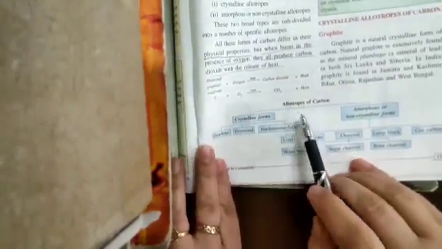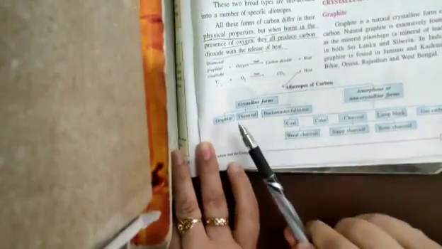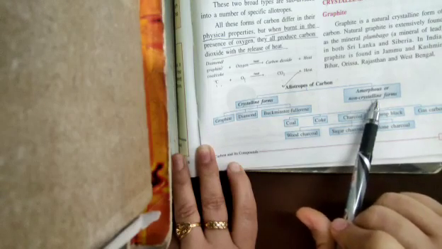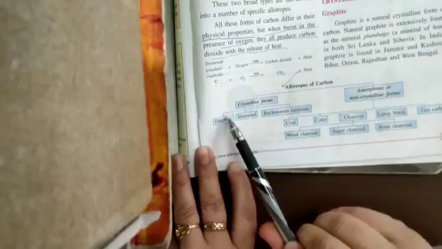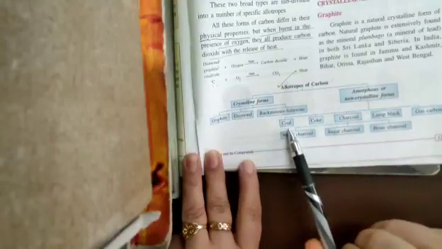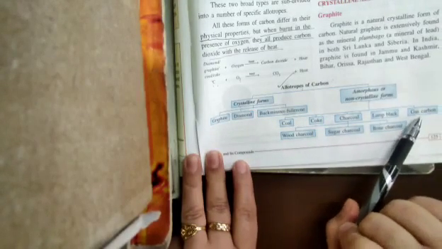Here they have shown you the classification. This table you need to learn. Here they have shown you the allotropes of carbon: the crystalline form, and the amorphous or non-crystalline form, which means no definite structure. The crystalline form is divided into graphite, diamond, and Buckminsterfullerene, and the amorphous form is further divided into coal, coke, charcoal, lamp black, and gas carbon.